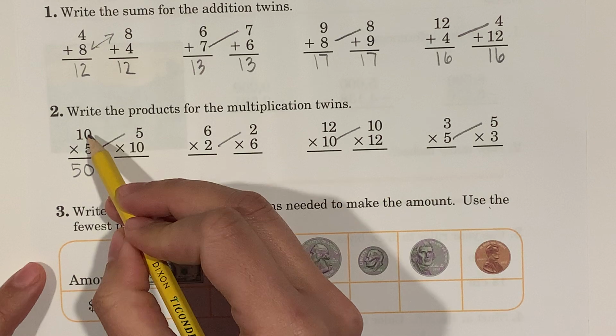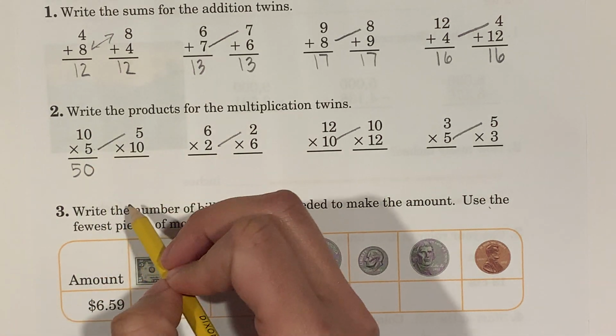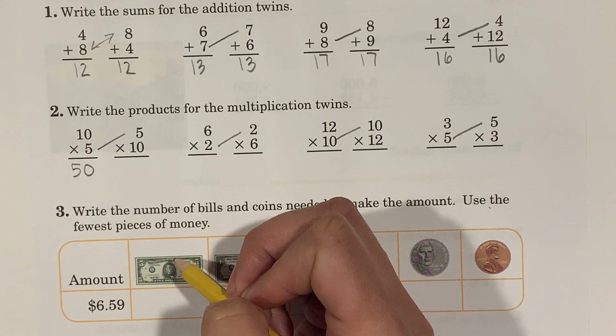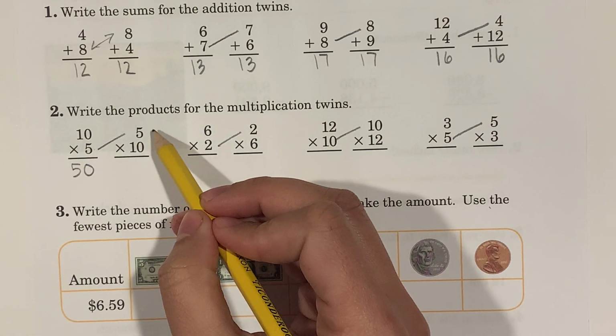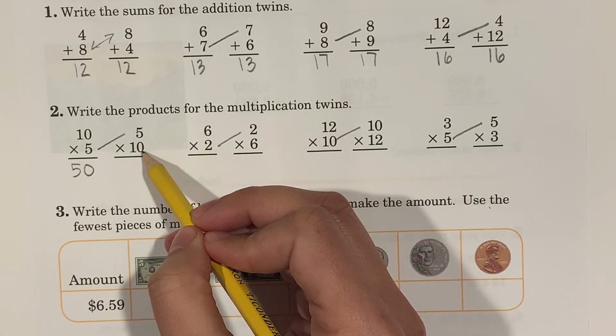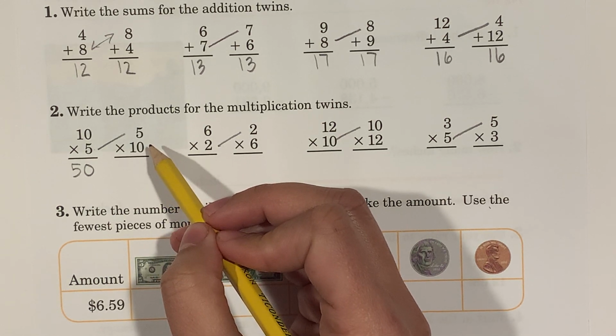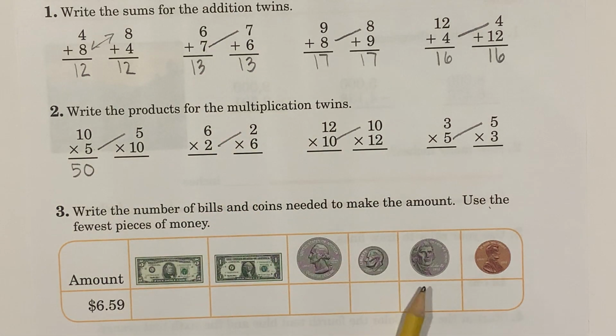So if we say 10 5 times, we count by tens 5 times. 10, 20, 30, 40, 50. If we count by 5s 10 times, we get 5, 10, 15, 20, 25, 30, 35, 40, 45, 50.